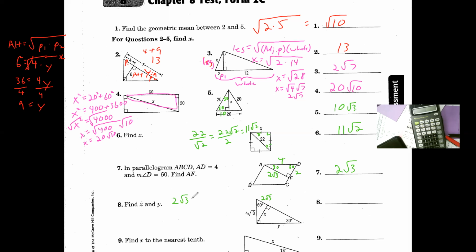So what we have here is this. That becomes just 2 times 3, which is 6. So X is 6. That's the first half. Once we know the short leg in this one, because now this is the short leg for the other triangle, the hypotenuse is doubled. So Y will be 12. Questions on those? Again, you got to know those formulas to do those.